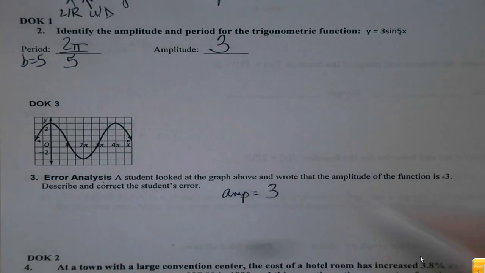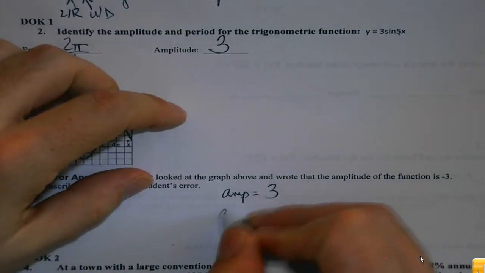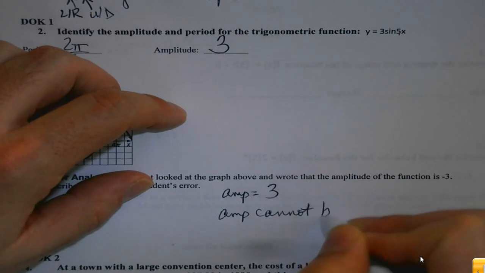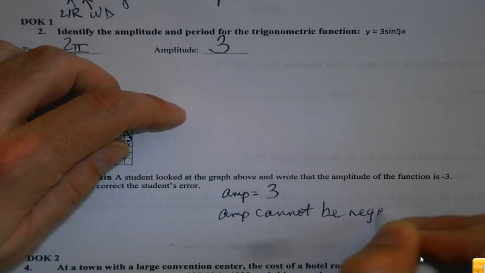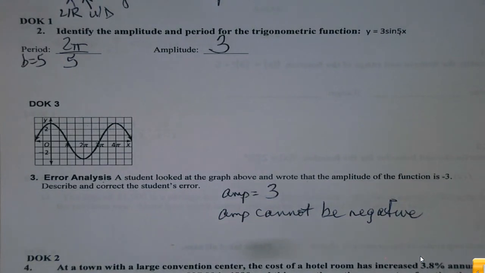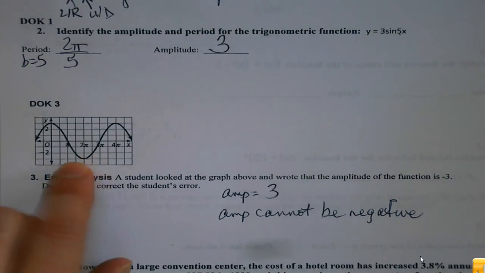So what's the biggest dilemma with them saying that it's -3? Yeah, amplitudes cannot be negative. So, for instance, this would be a 2-point type question on the post. One for giving me the correct amplitude and one for telling me why they're a little goofy and what their thought process is. I mean, I can see, because they're like, well, down here, -3, but yeah, definitely not correct.